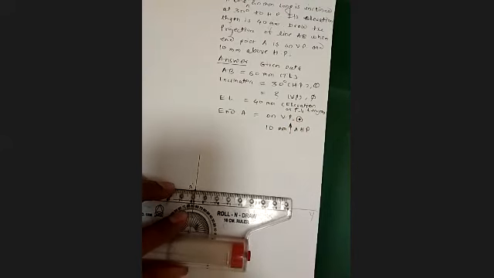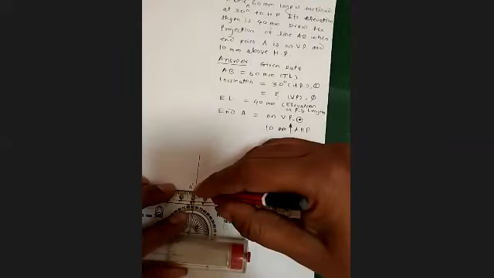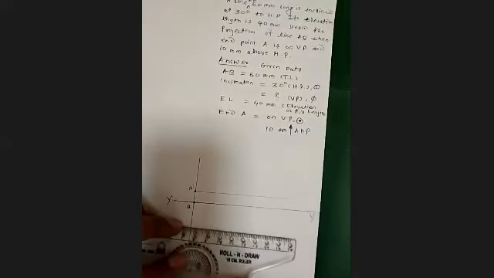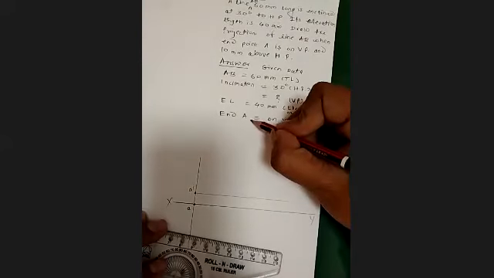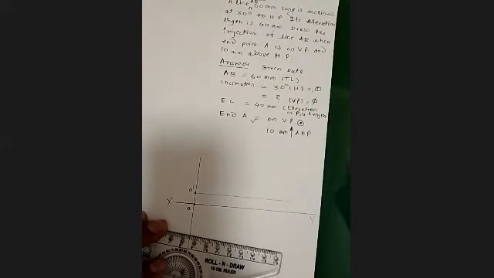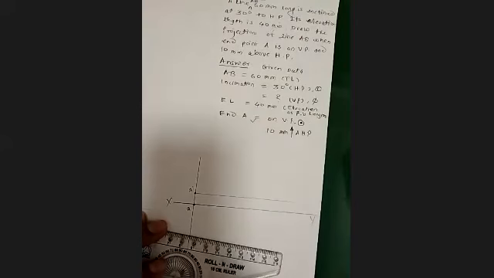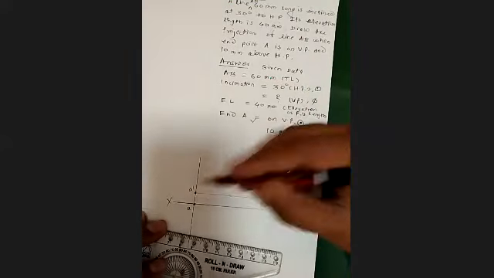Then immediately next, through A, draw a line parallel to the XY line. Through A, it is already on the XY line, so that line is present here. This data we have consumed. Now this is over. Next, what can you do here? Can you take 30 degree? Yes, you can take 30 degree through point A.